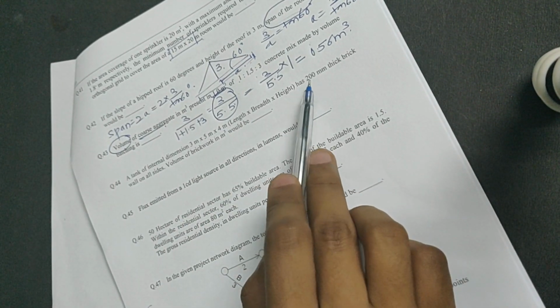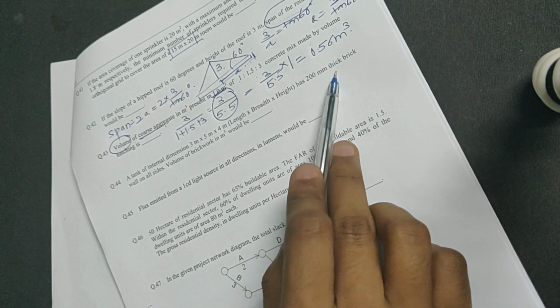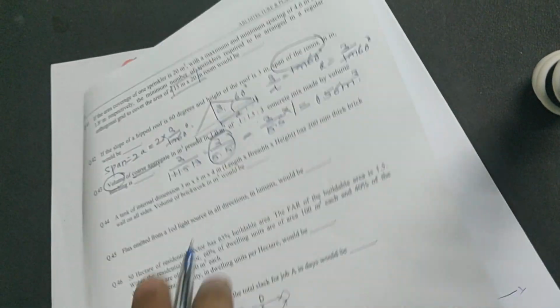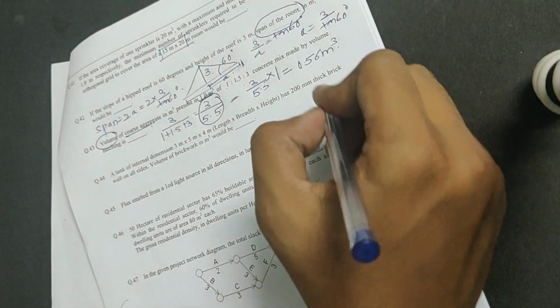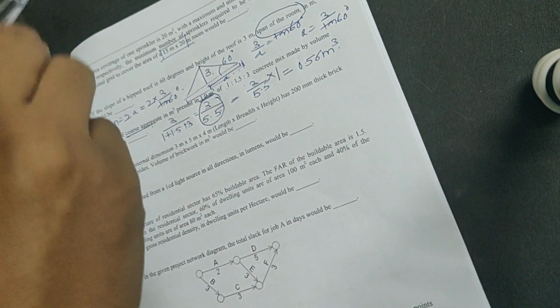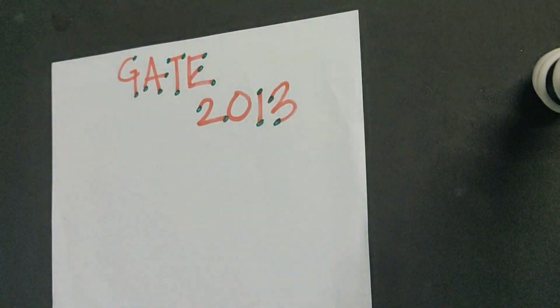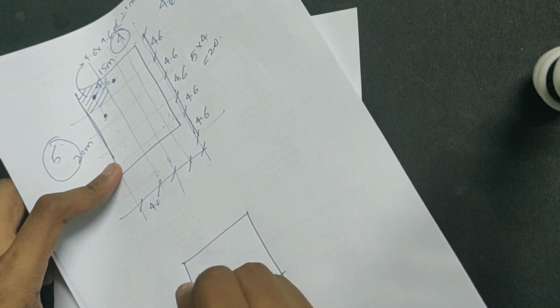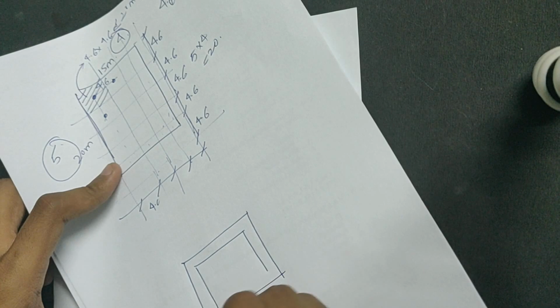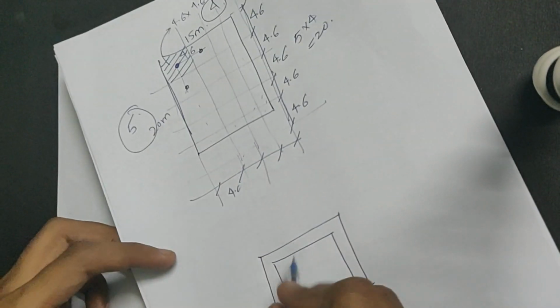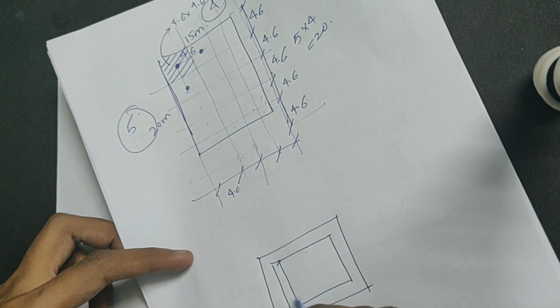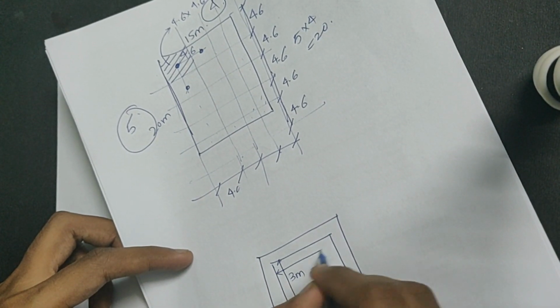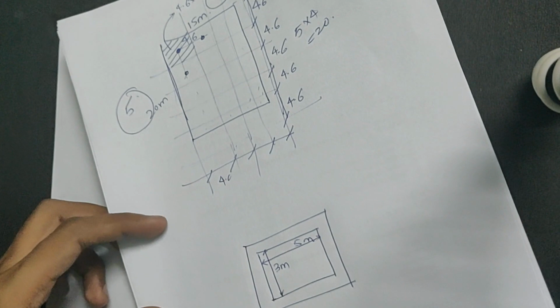has a 200 mm thick brickwork on all the sides. The volume of the brickwork required is, so we have 3 by 5 by 4 and a 200 mm block. So this is your 3 meters, this is your 5 meters.